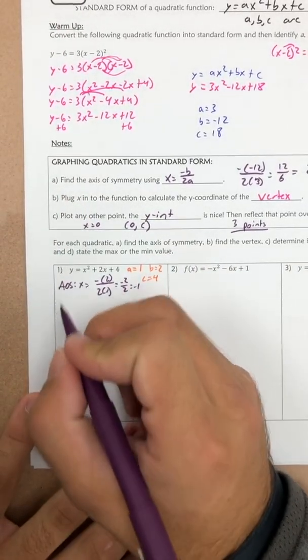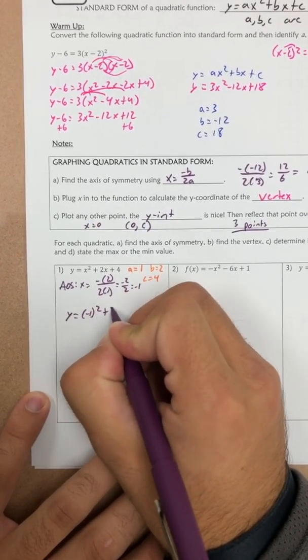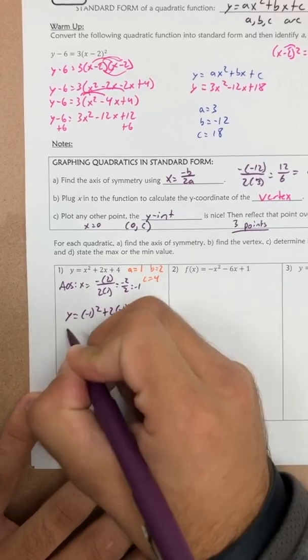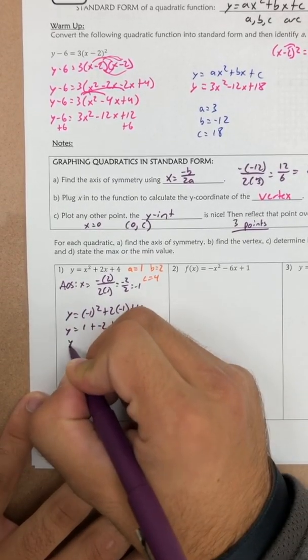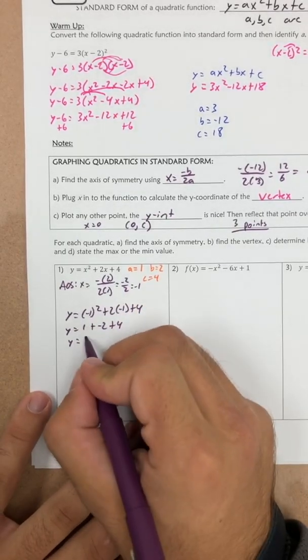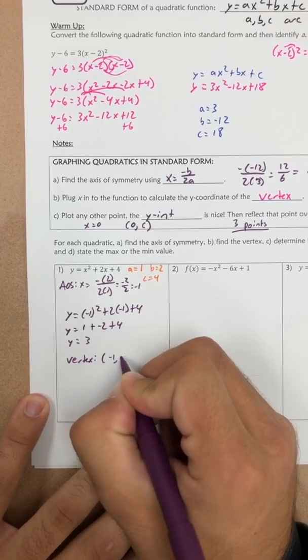Then I can go ahead and find my vertex. I'm going to plug negative 1 in. Which is 3. So my vertex is negative 1, comma 3.